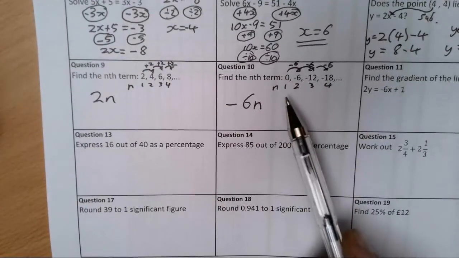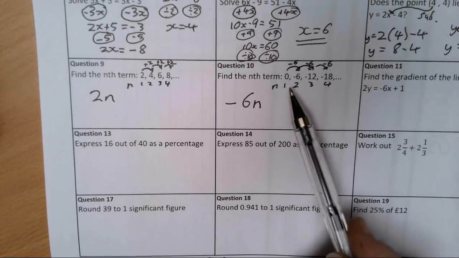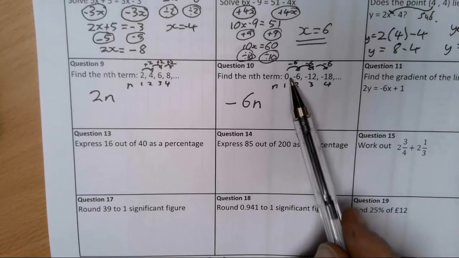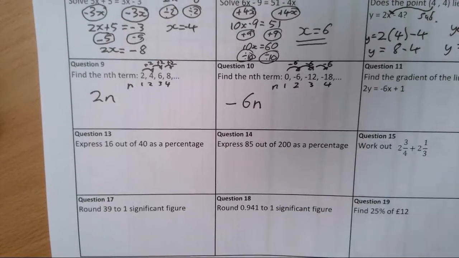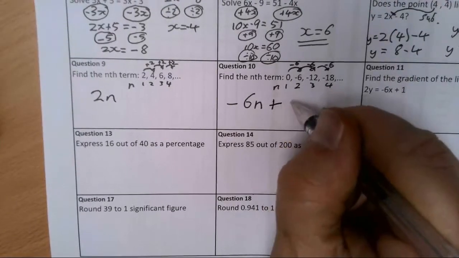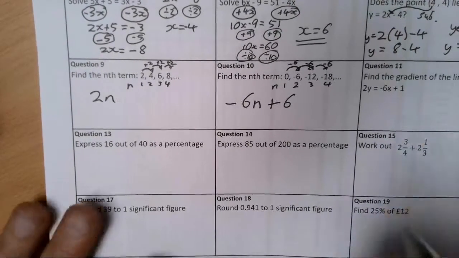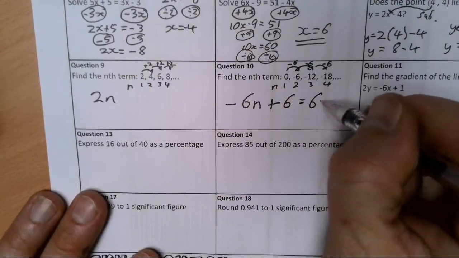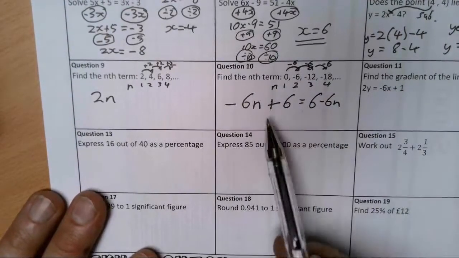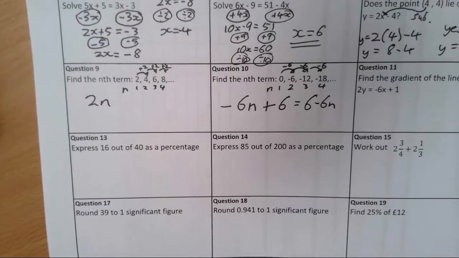Now, for the first one, that would give me minus 6 times 1, which is minus 6. I need to change it by adding something on to make it up to 0. So in this case, I need to add 6 on. So I've got minus 6n plus 6. This would also be the same as 6 minus 6n, but normally we would write it in this format here.